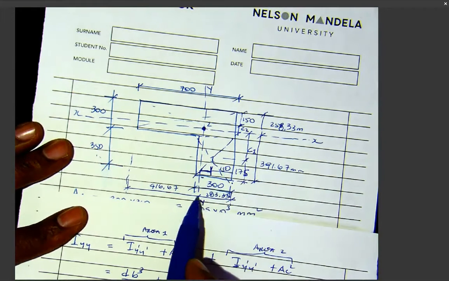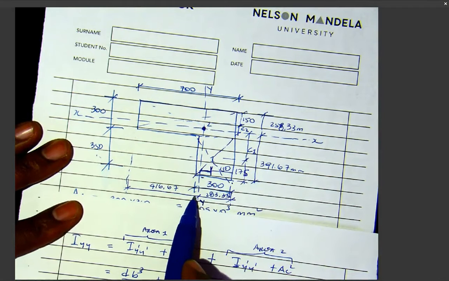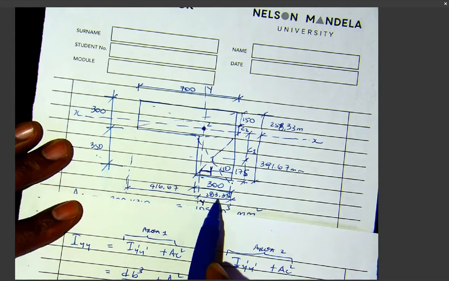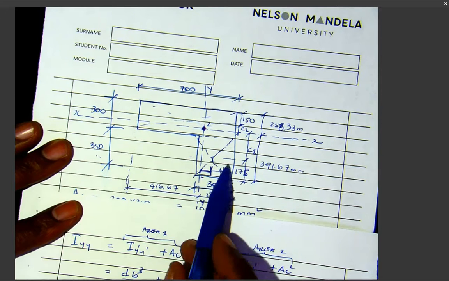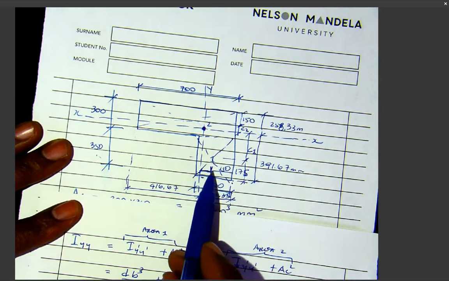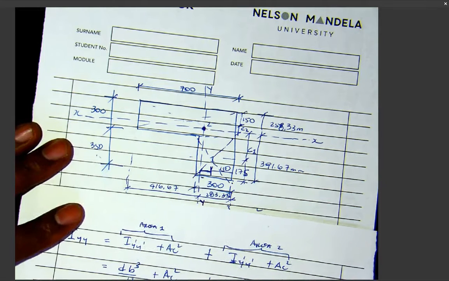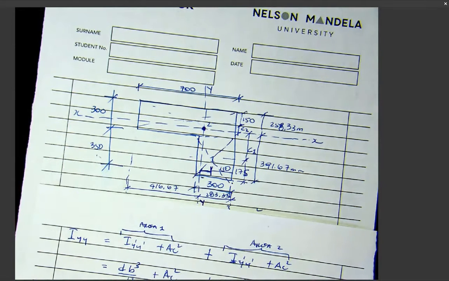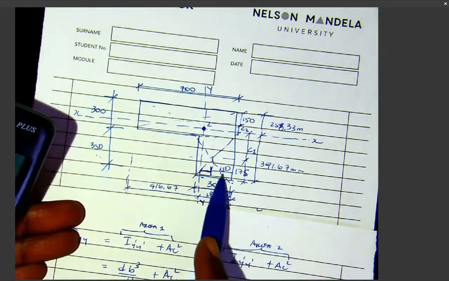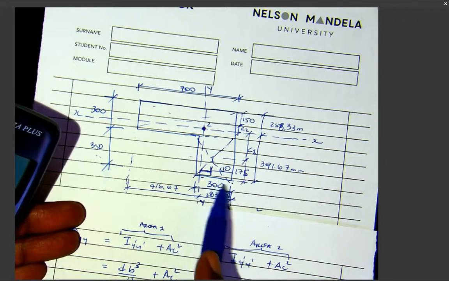So I take my X right, 283.33, and subtract 150, which is half of 300.